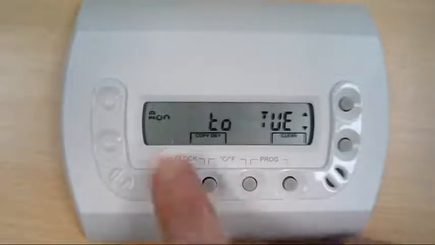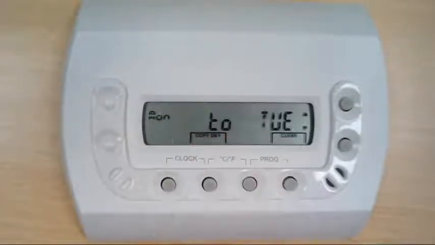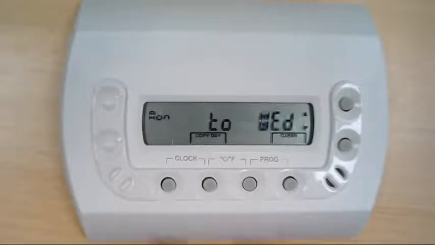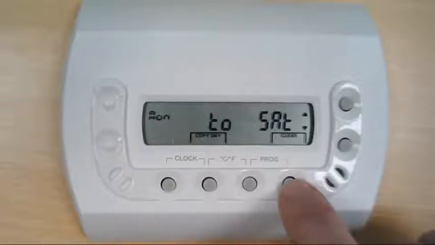Pressing copy day, I can copy Monday to Tuesday. Yes, press copy day. Copy to Wednesday. Copy to Thursday. And copy to Friday. I don't want to copy to Saturday, so now I'm going to get out of copy day feature.